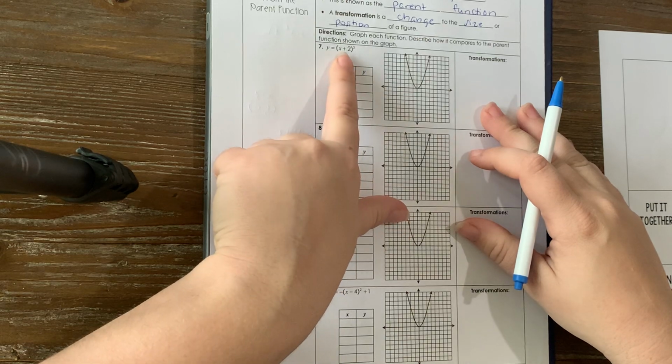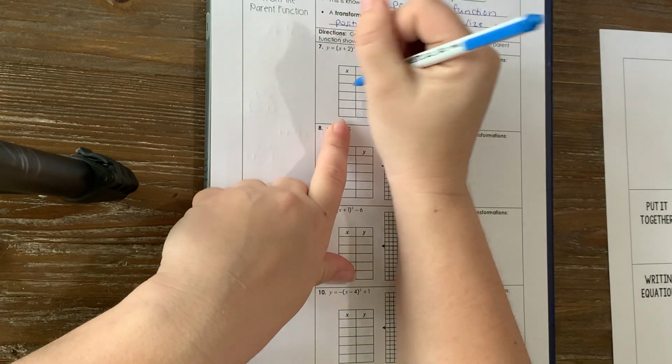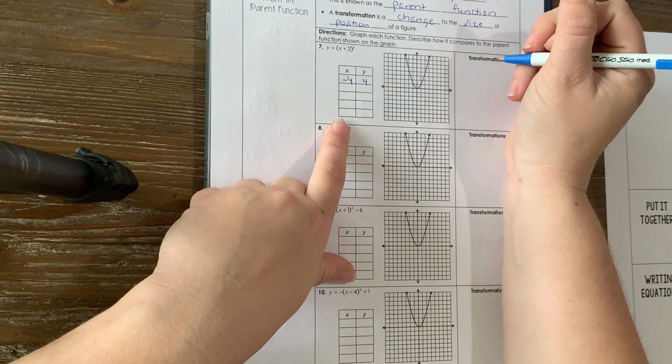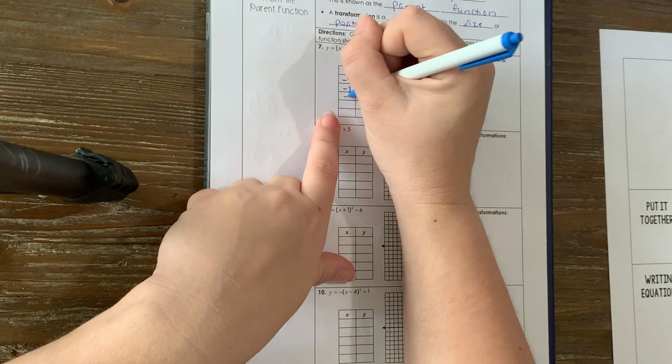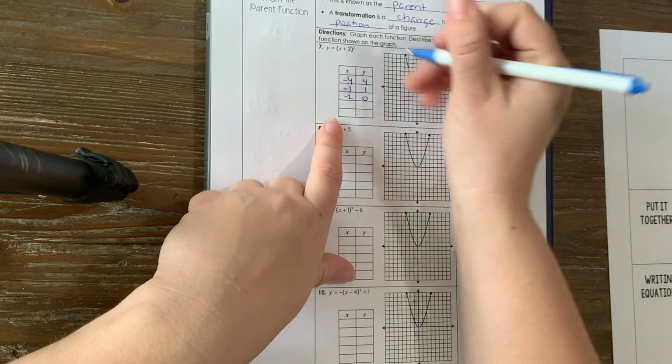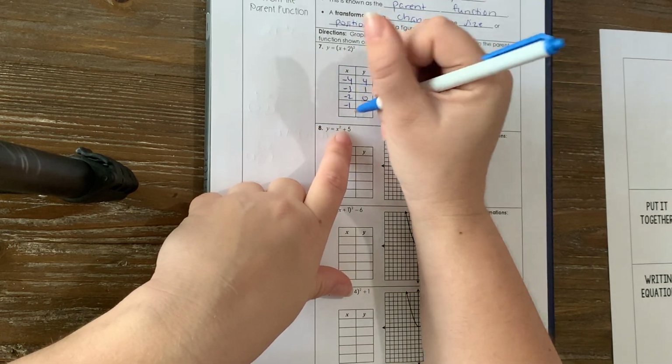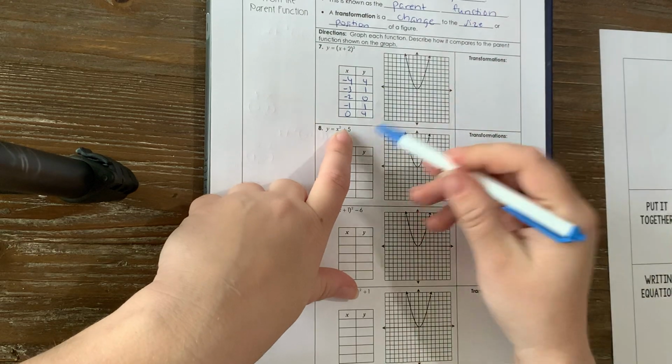If you type this in on your y equals and go to your table, our table is going to be (-4, 4), (-3, 1), (-2, 0), (-1, 1), and (0, 4). So we can graph those points.